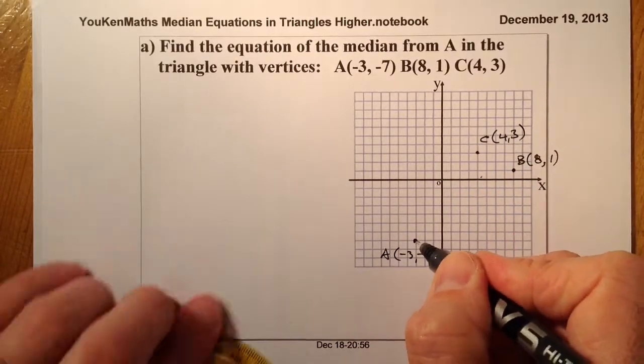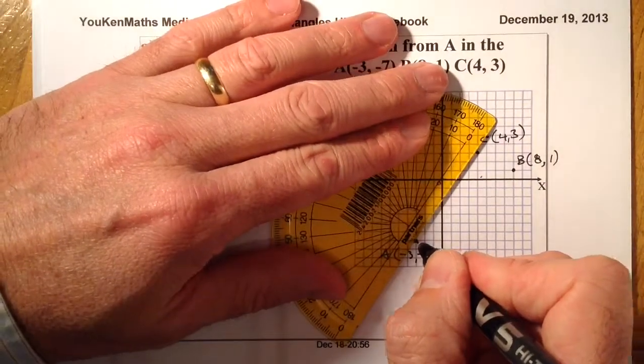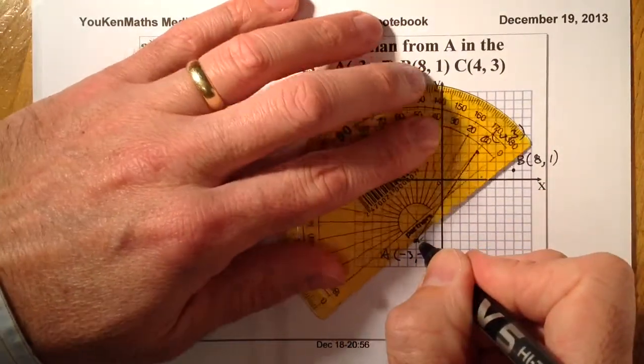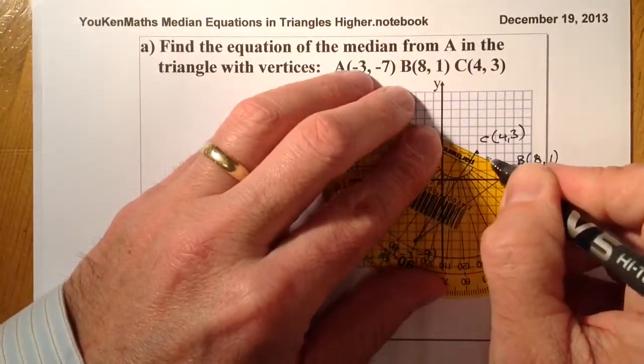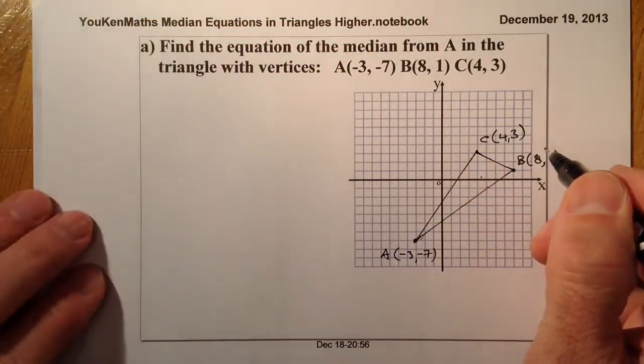Okay, let me just draw the triangle up. And finally join this line here. Okay, so that's our triangle drawn.